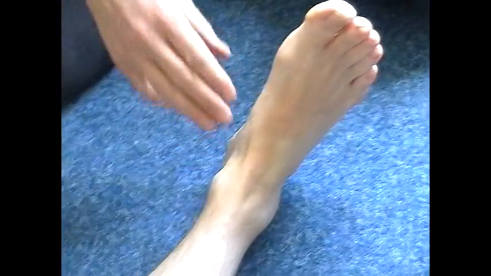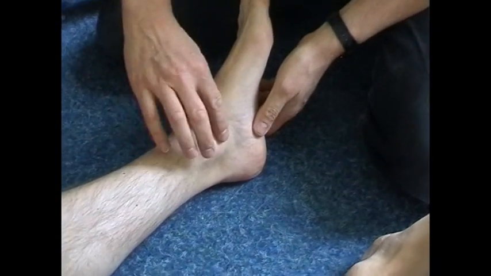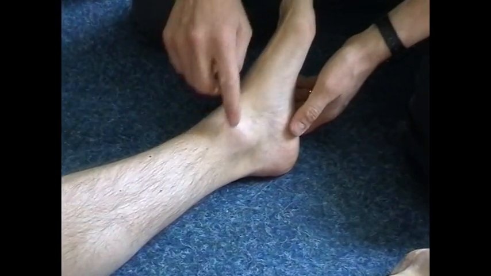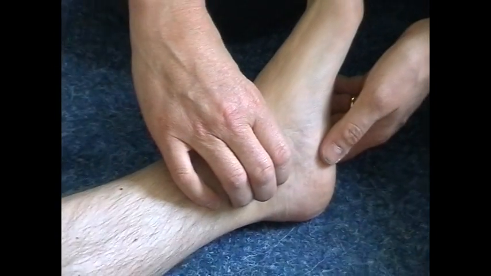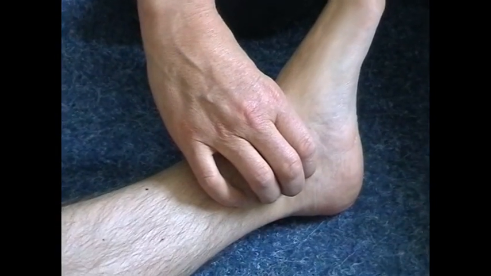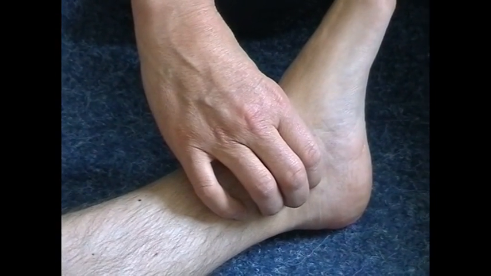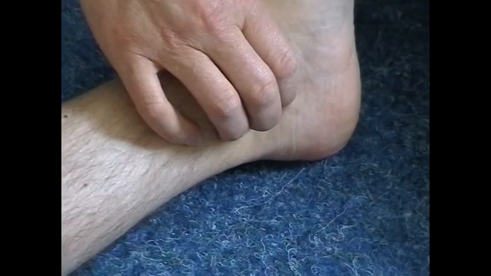Now the next pulse I want to look at is the posterior tibial pulse, the posterior tibial artery, and this is normally palpable just behind the medial malleolus. So I'm going to just feel in there. Oh yeah, I can feel that really clearly now. And I've got opposing pressure again with my thumb on the other side of the patient's ankle. In fact, if you look really closely there, you might be able to see my fingers move. That is such a good pulse. It feels full and bounding.